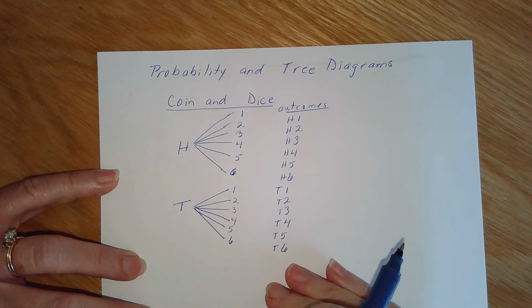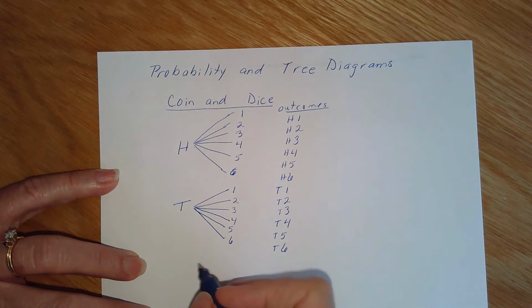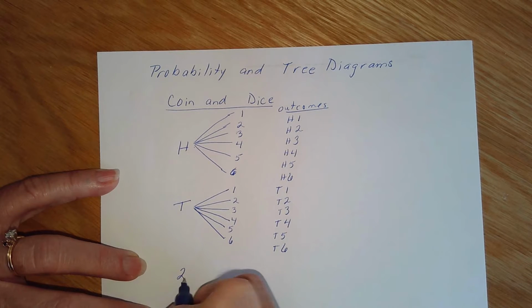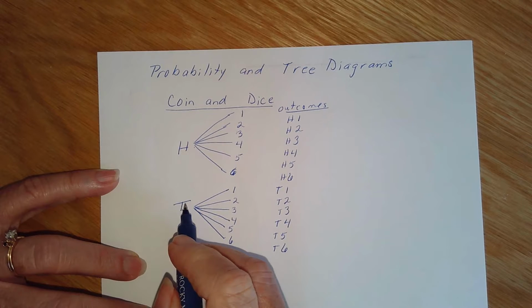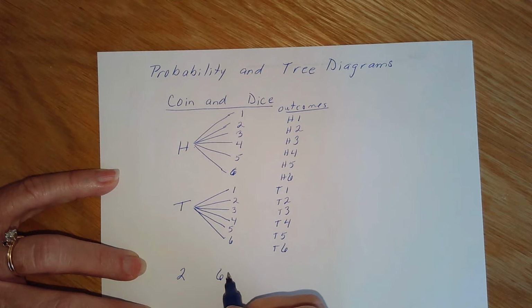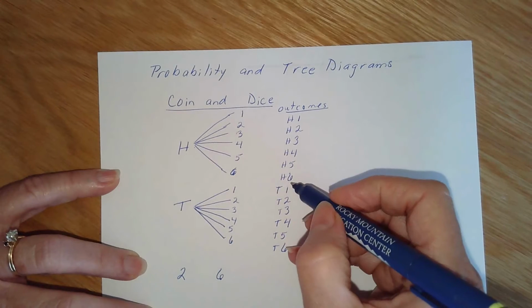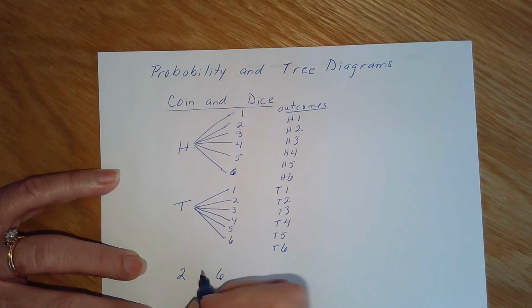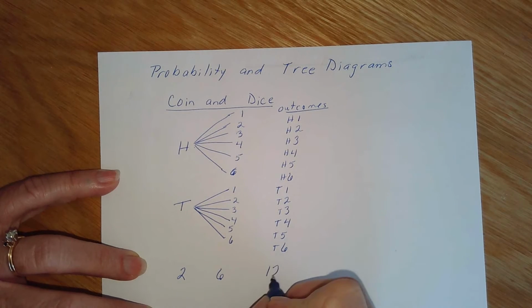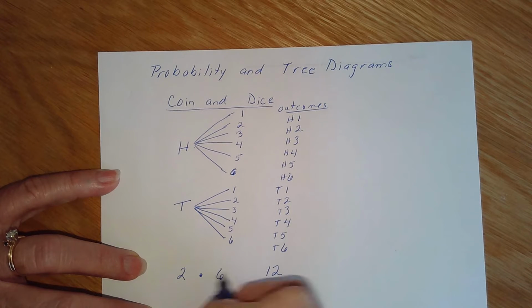Now you can see really quickly that this would get very long. So I know that there are 2 outcomes for the coin, 6 outcomes for the dice, and if I count, there's 6 here and 6 here. So there are 2 groups of 6 to make 12. So it would be 2 times 6 equals 12.